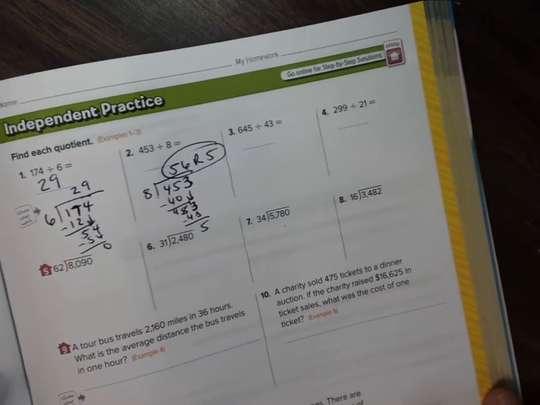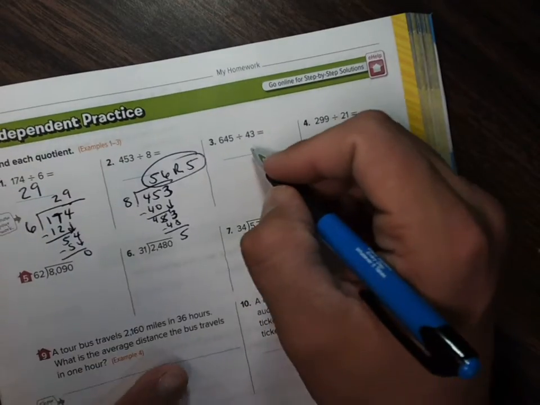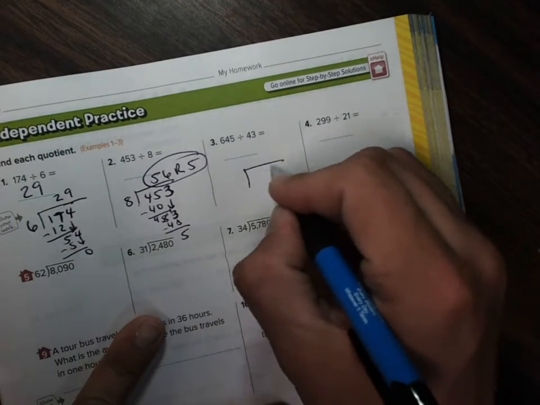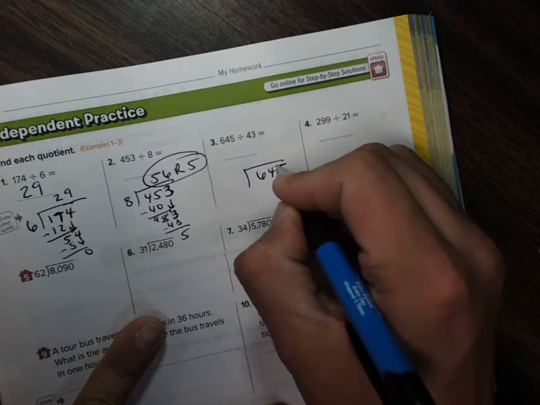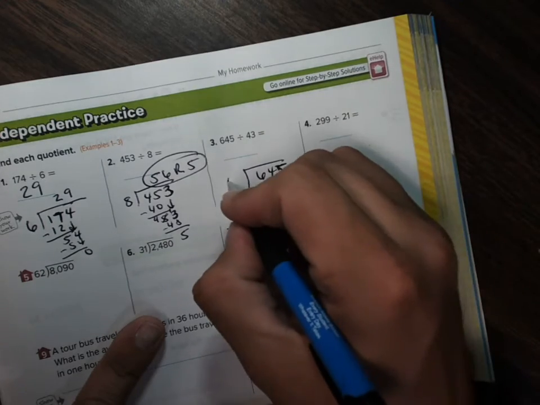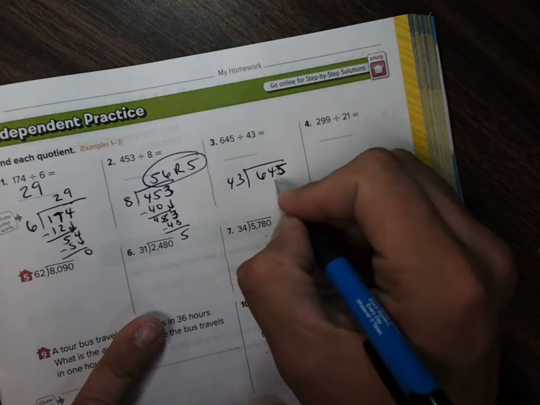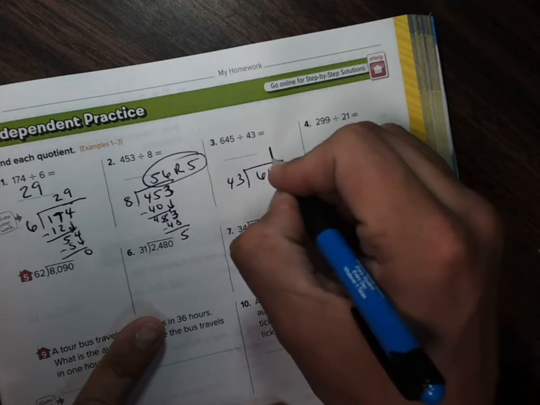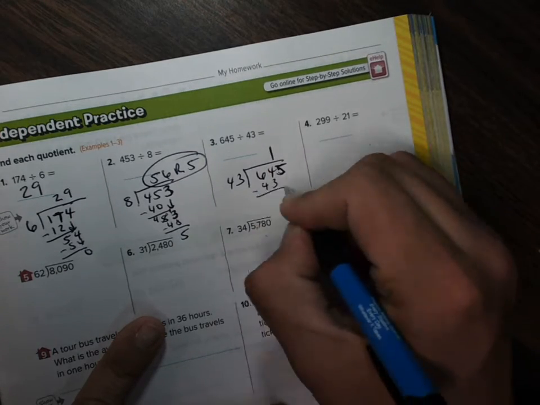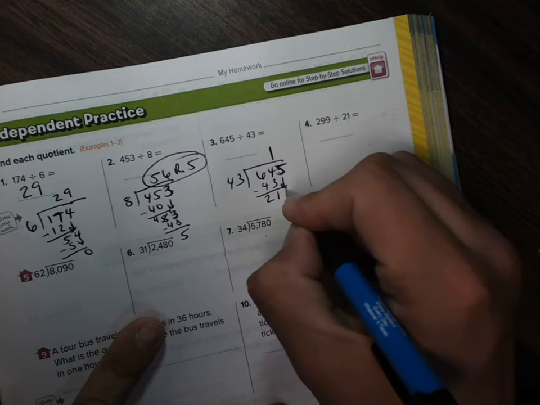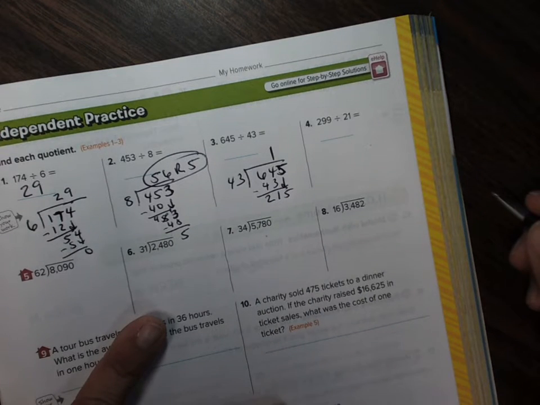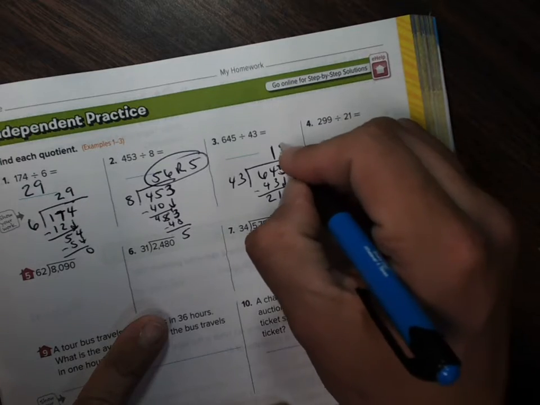Okay, and one more. Number 3, 645 divided by 43. So 645 is our dividend. It goes on the inside. And our divisor is 43. Well, 43 doesn't go into 6, so we have to do 64. Well, that's only one time. So 43, now we got to subtract. Bring down the 5. So 215 should be 5.